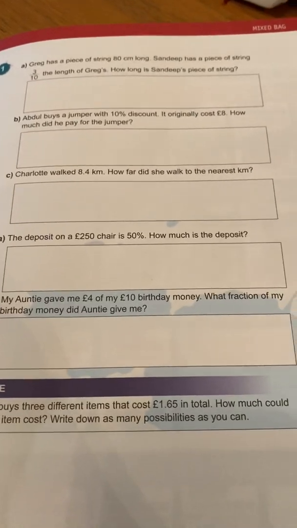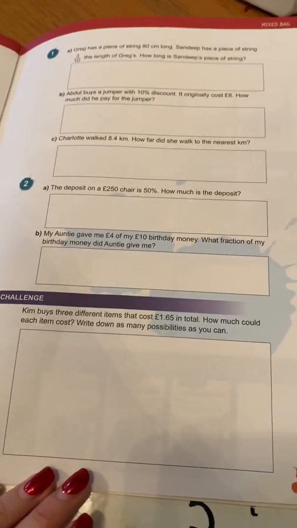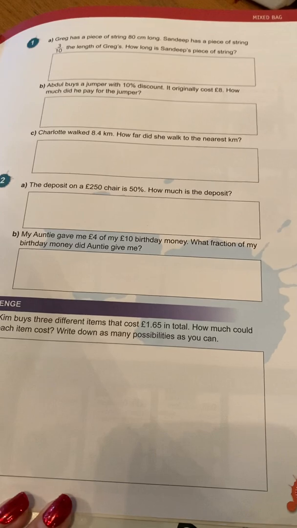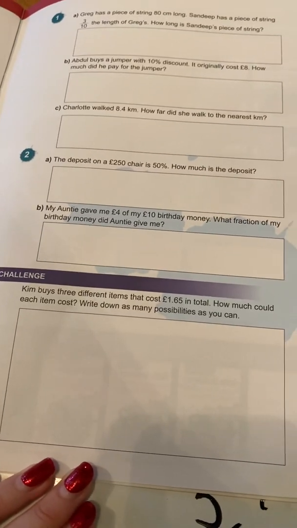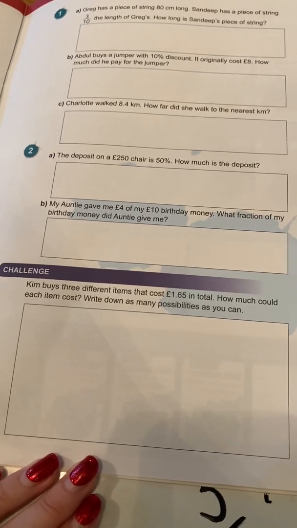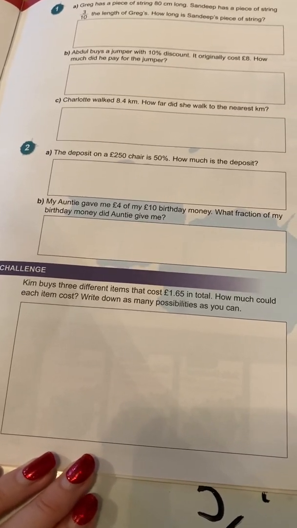So we've got a bit of a mixed bag. If you do finish, I do have another review, which is quite tricky. There's a lot of questions to it. You wouldn't have to do all of them, but if you're feeling really, really confident, I can send that one over to you as well. So just ask. Okay, good luck everybody.